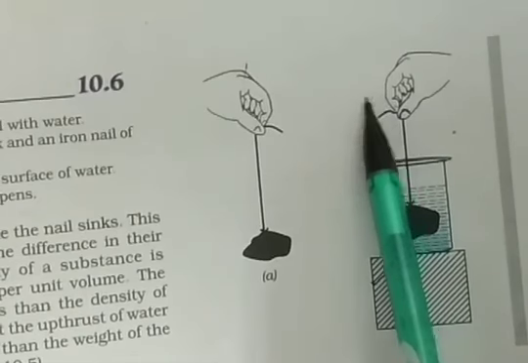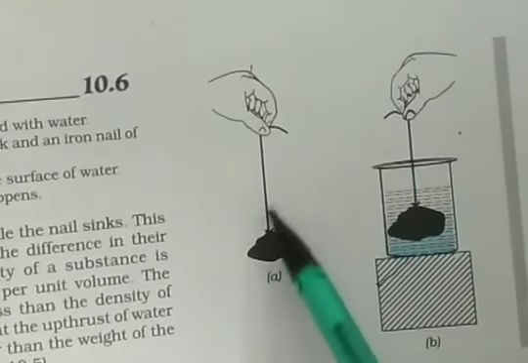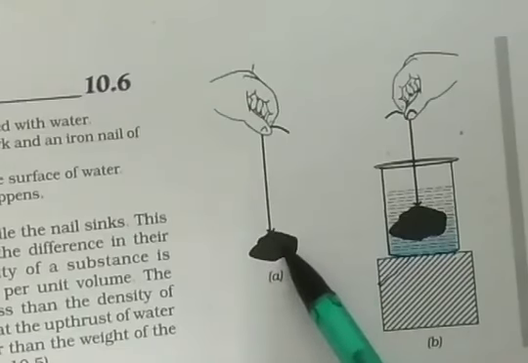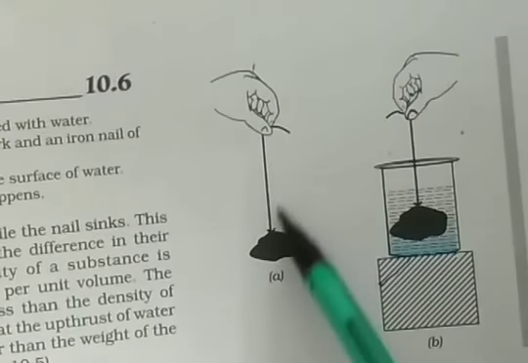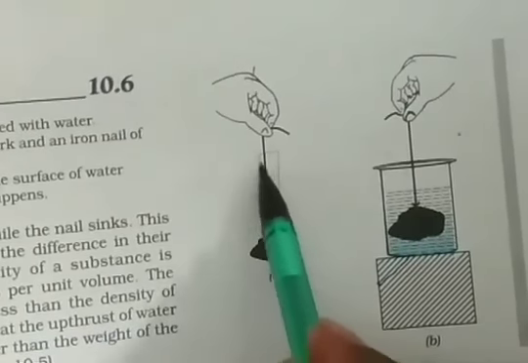Now there will be an elongation of the string. You have to note that reading, okay, of the spring balance. Of course, if you take a spring balance over here, note the elongation of this.